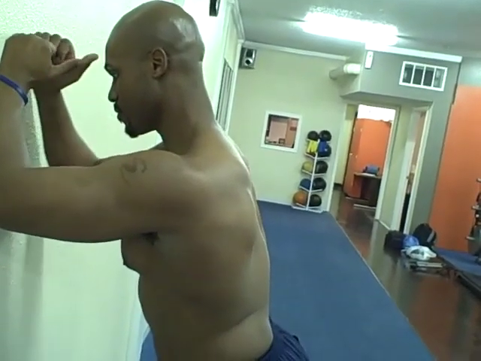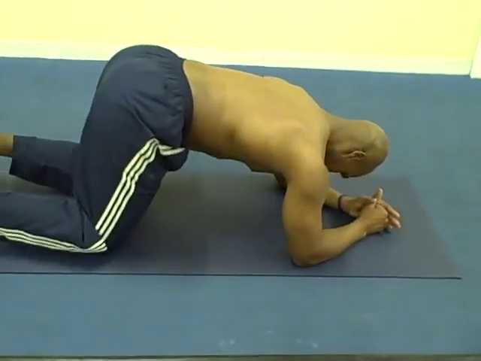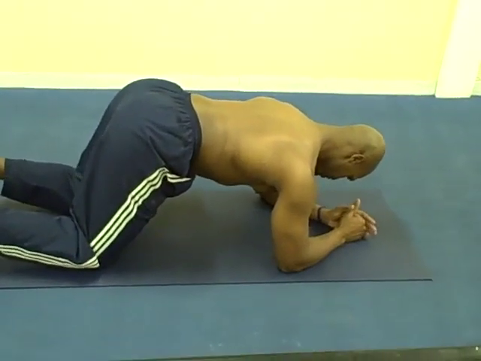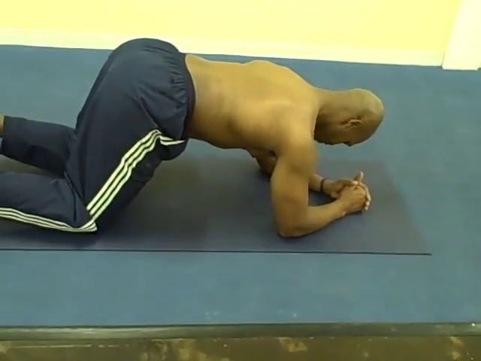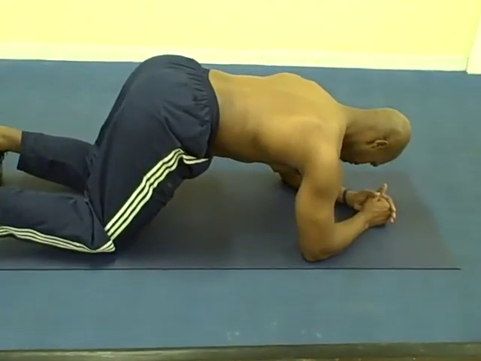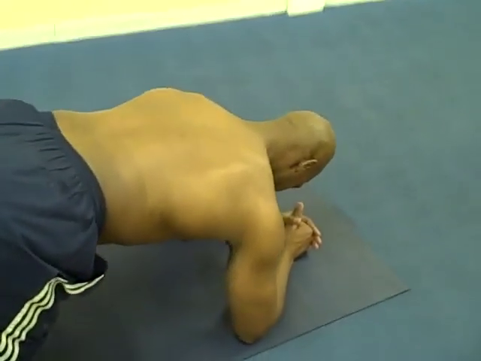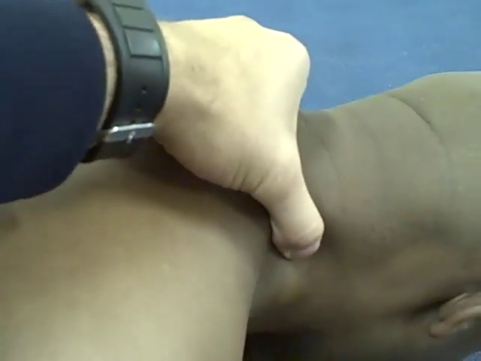Perfect. And back down. For a higher level progression, I'm going to have Robert assume a quadruped position on the floor, so go ahead. He's going to be down on his elbows and knees. And again, the reason we're using the elbows instead of arms straight out is because we want to feed into those reflexive patterns that are there from childhood development. Again, I want us to keep a nice long neck.